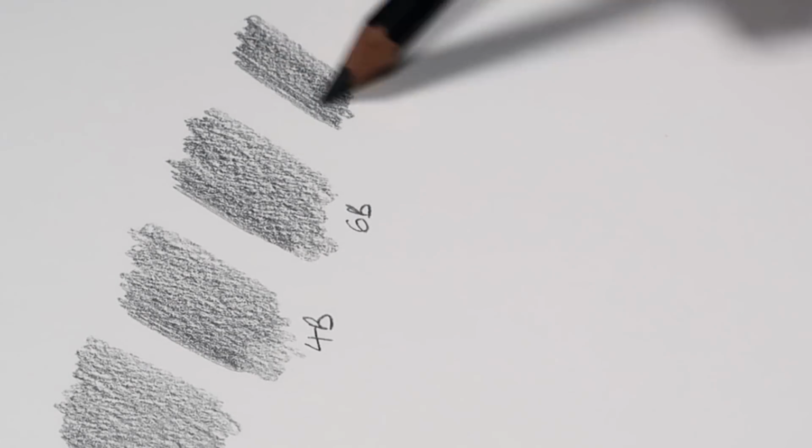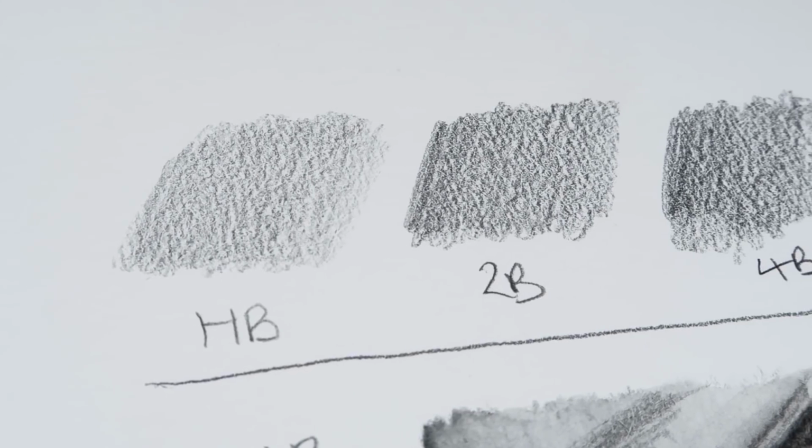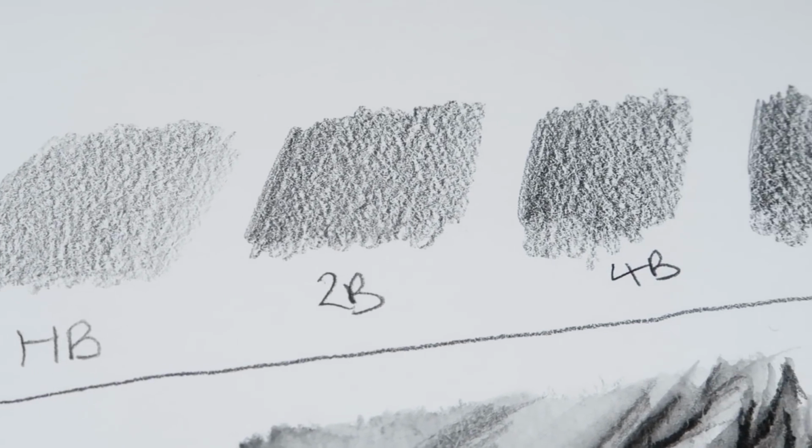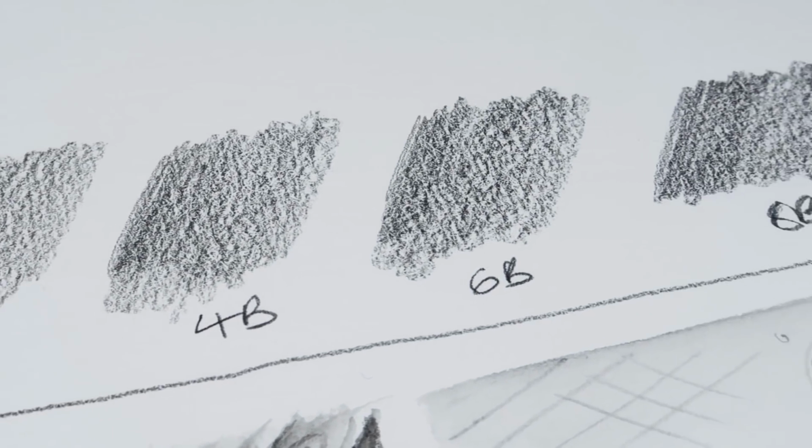And then if you print off your reference, that would be really handy, and you have your black and white reference, and then you can use your value scale that you've created and see which shade of graphite matches better, and then you'll know which pencil to use, and that's a great way to get accurate looking values.